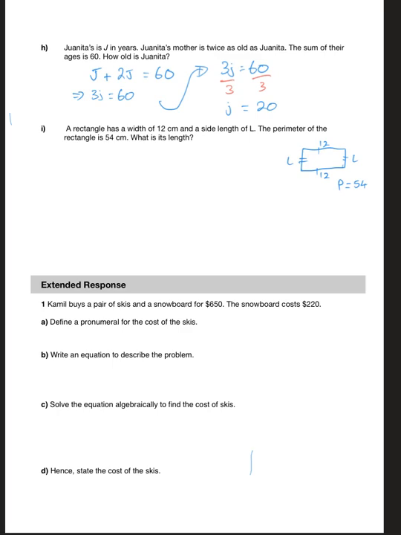So let's have a think about this. We know that the perimeter of a rectangle, so if we were just doing P, is equal to the length plus the length, so the two lengths, plus a width plus a width. Okay, so adding up the 4 sides of this shape. We do know 2 sides, which is 12 and 12, that's the width, so let's put those in. So P at the moment is equal to length plus a 12 plus a 12.